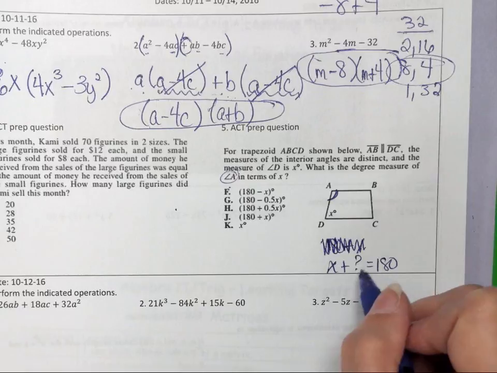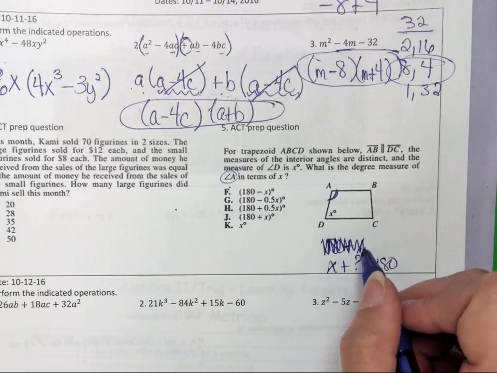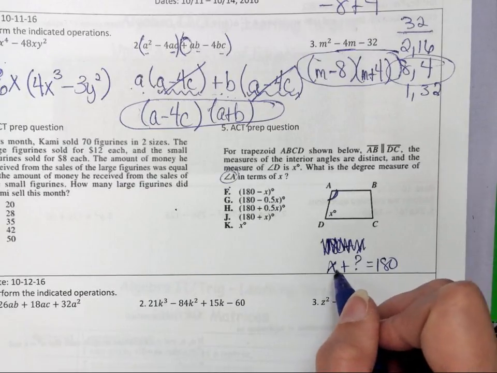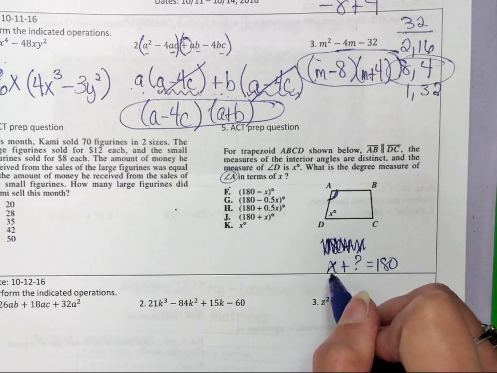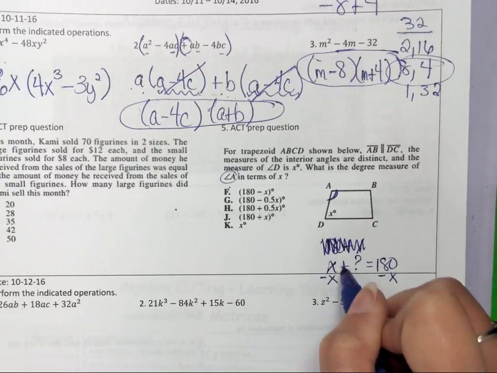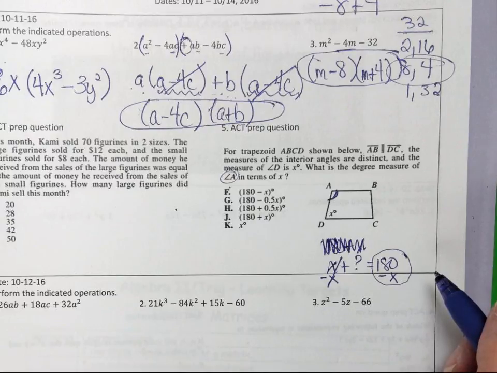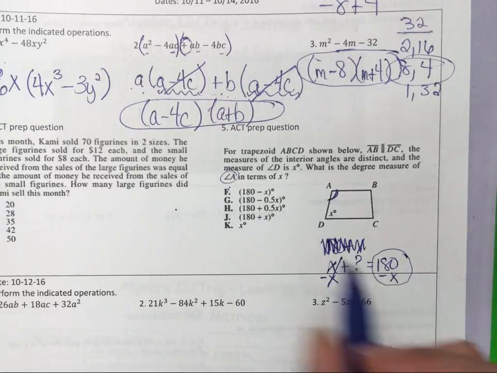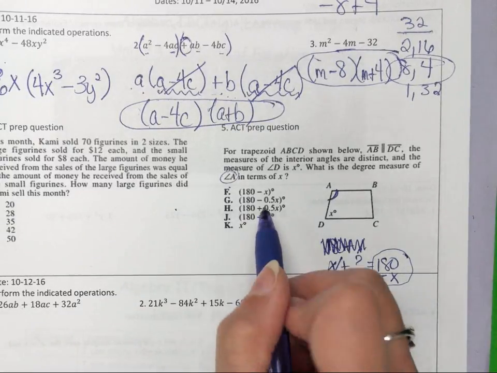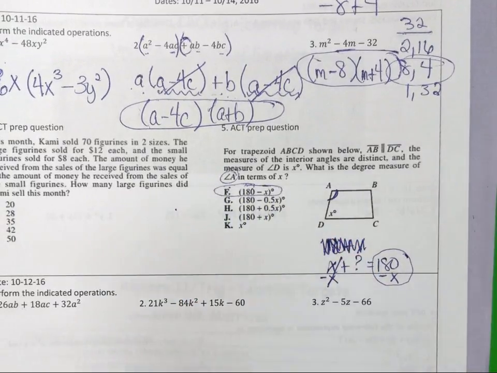So how do I find that something? What do I need to move? The x, right? How do I move a positive x? You subtract it. So what's your answer? 180 minus x. Which one is it though? F. There you go. Are you okay with that?